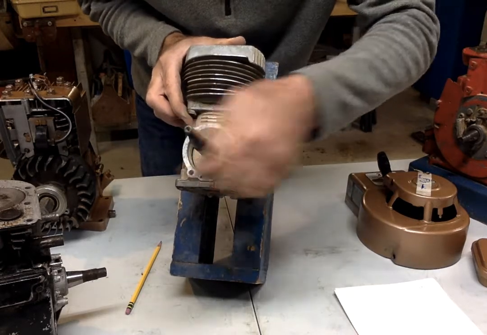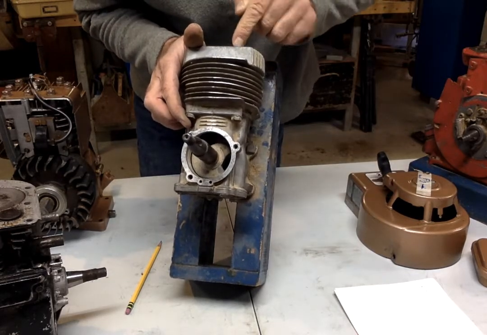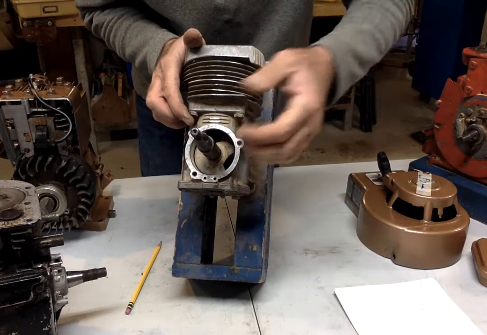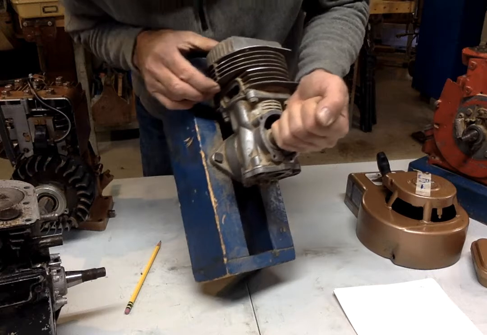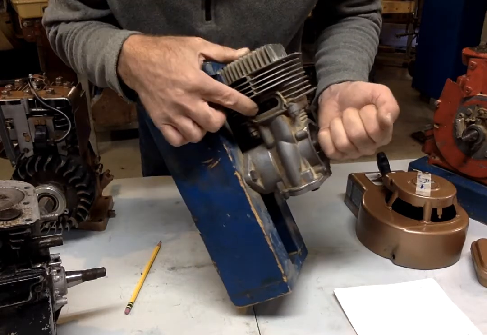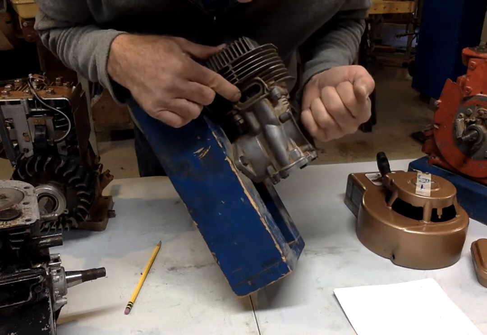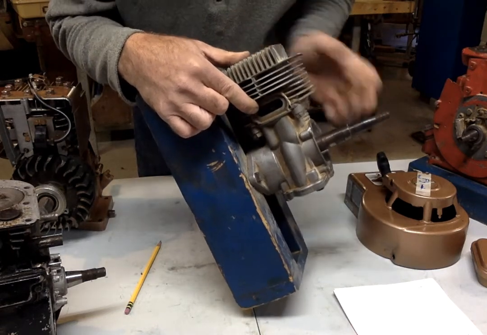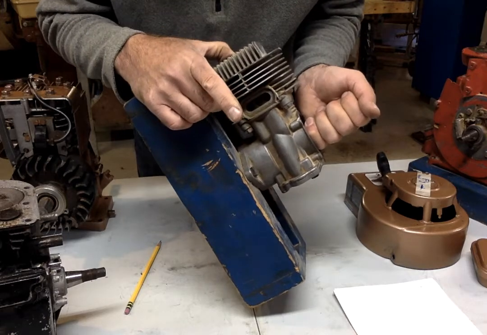It goes up, back, over the top and into the combustion chamber, so it's getting pushed into the cylinder there. At the same time, you can see on this side, when that piston goes right to there, the pressure of that fuel being forced in there is enough to push out the exhaust.